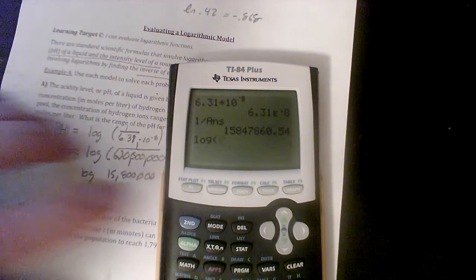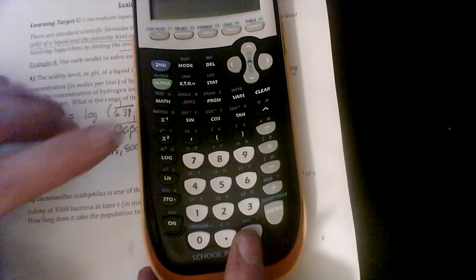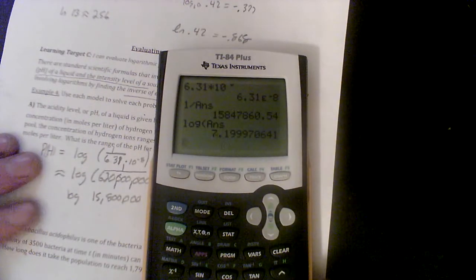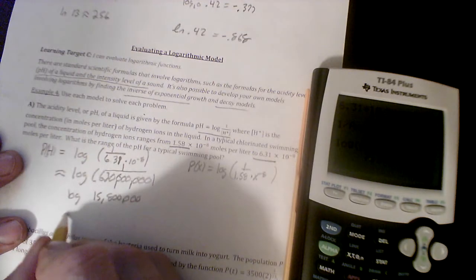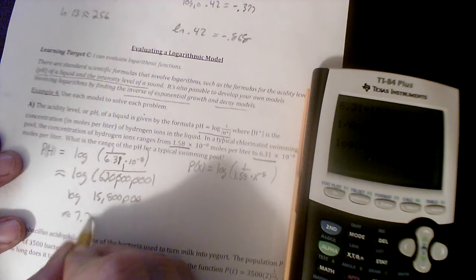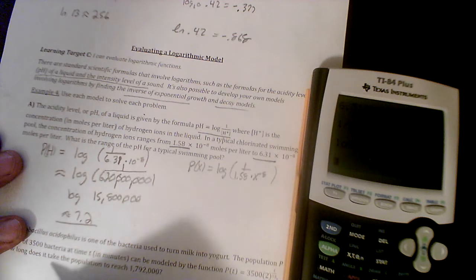So I'm going to say log second answer. If you're curious, that puts the last answer in right there. Second answer. I hit enter. It looks like that's about 7.2. So approximately 7.2. That's the pH value of a swimming pool, at least one end of it. Let's get the other end.